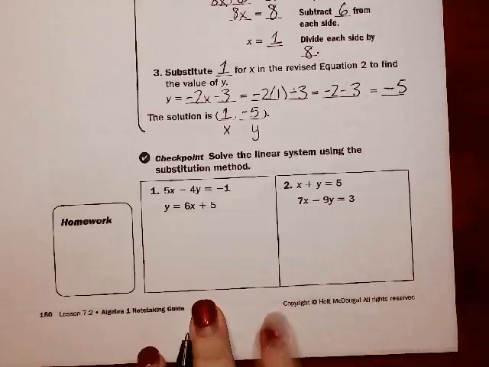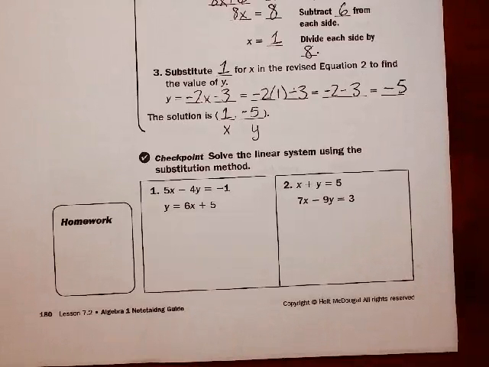Now you have some checkpoints. Go ahead and pause your video and complete those.